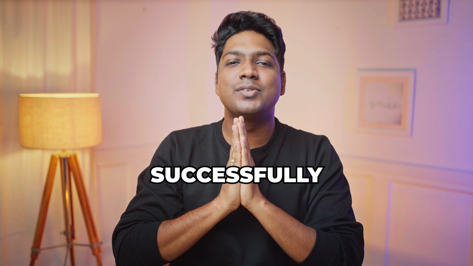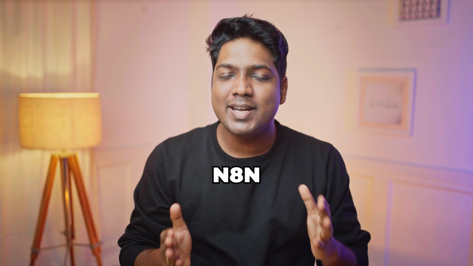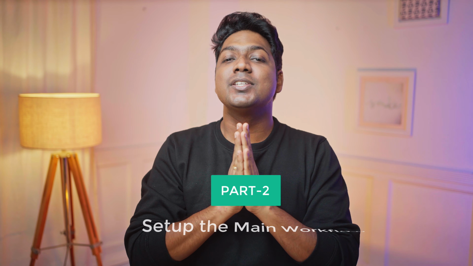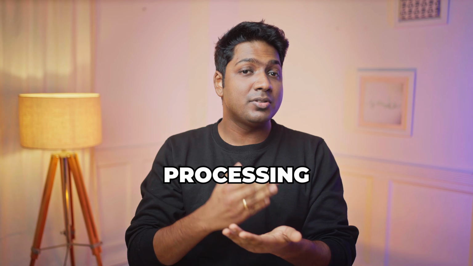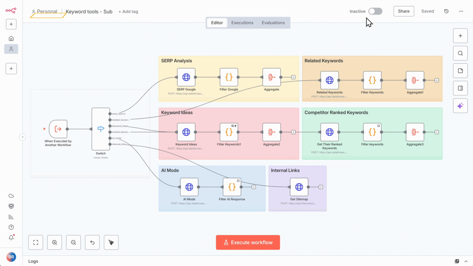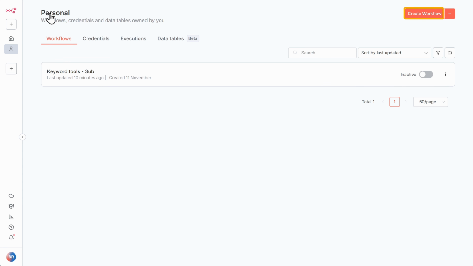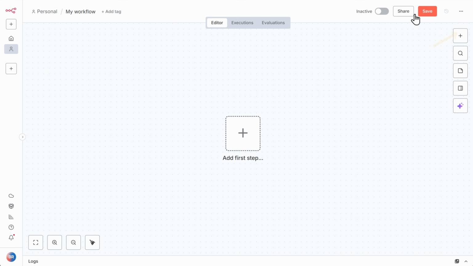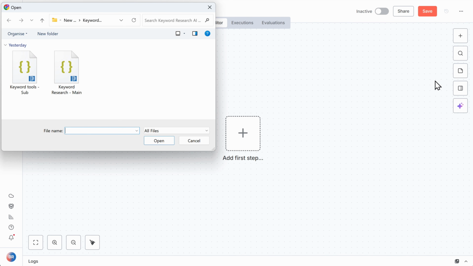Perfect! We have now successfully connected DataForSEO to n8n, and let's go to the second part, which is to set up the main workflow. This main workflow acts as the brain, processing the user input and delivering intelligent data-driven SEO insights. So let's click here and click Create Workflow. Now click here, select import from file and upload the main workflow file.